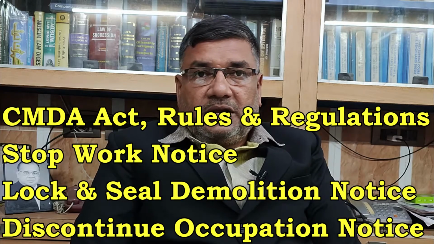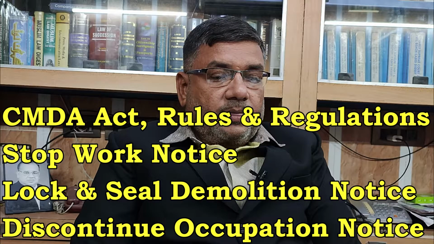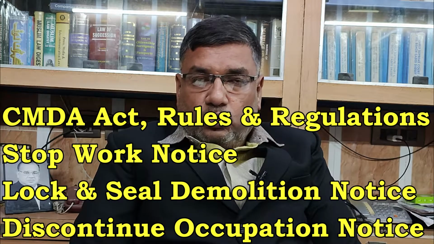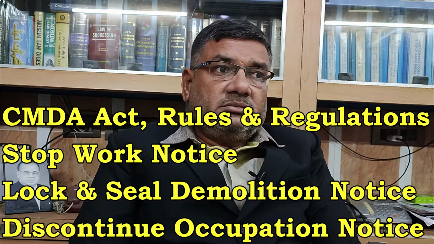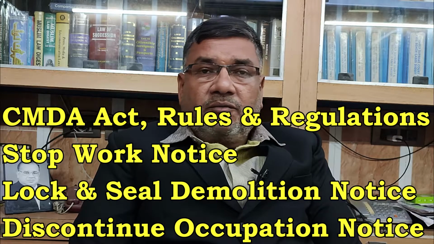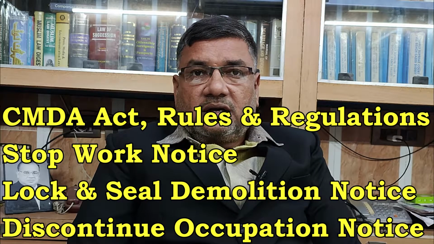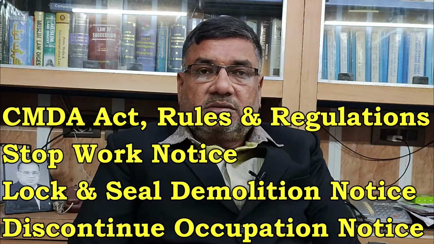As per the CMDA Act, rules and regulations, and as per the Municipalities Act, every owner should get the required planning permit, planning approval, and building permission before the construction of the house. It is mandatory for every owner to get proper building approval, planning approval for the construction of each and every building.